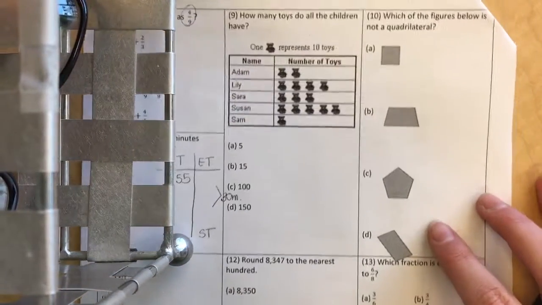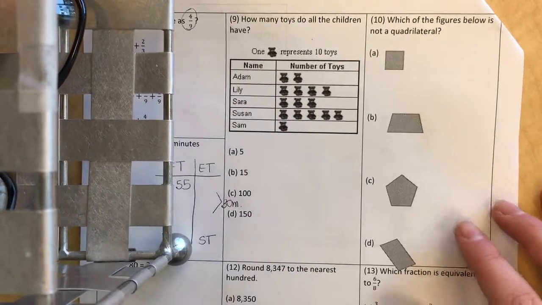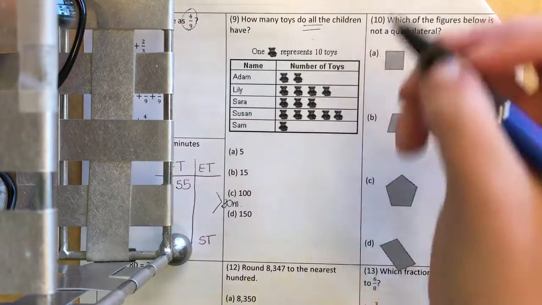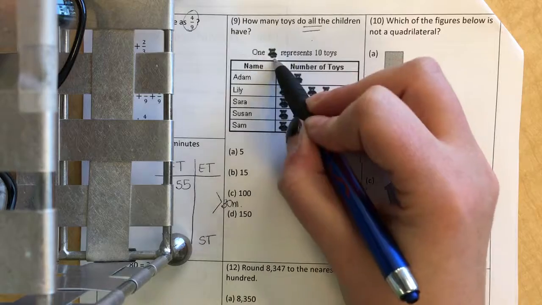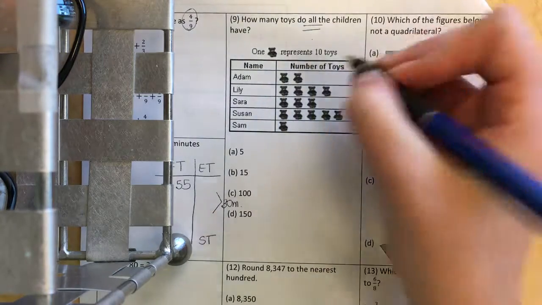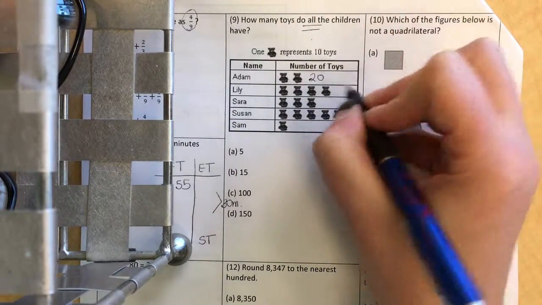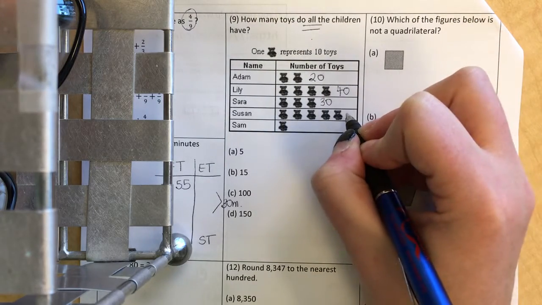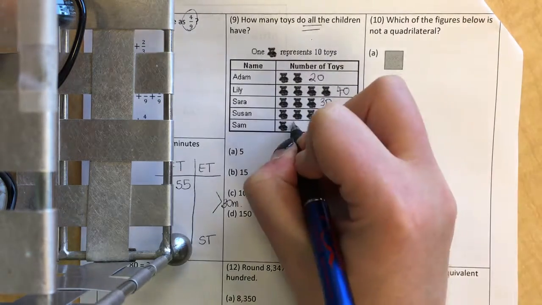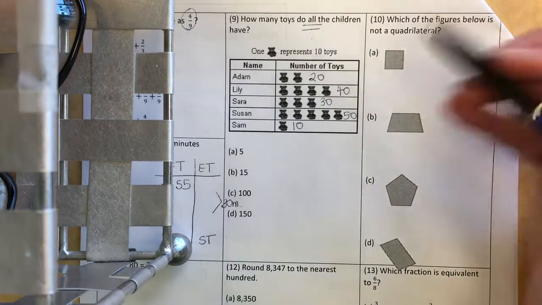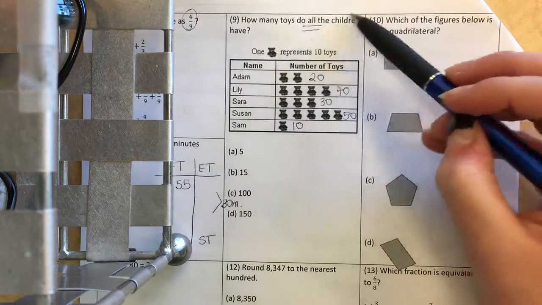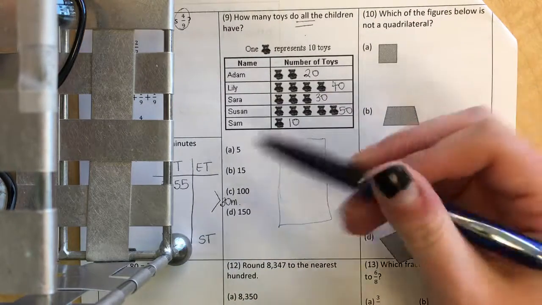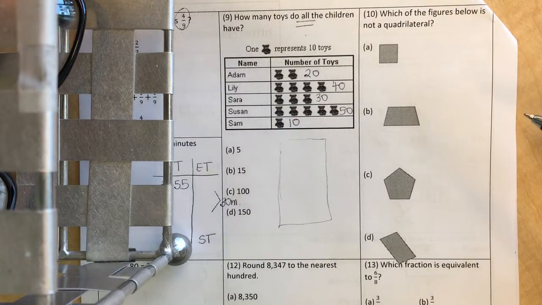Number 9, how many toys do all of the children have? So we're looking for all of the children. Each toy teddy bear is equal to 10. So I would write out all of these values at the end of the pictures and then use those to figure out the total number of all of the toys the children have. Again, I should see your equation on the side over here and then choose your answer.